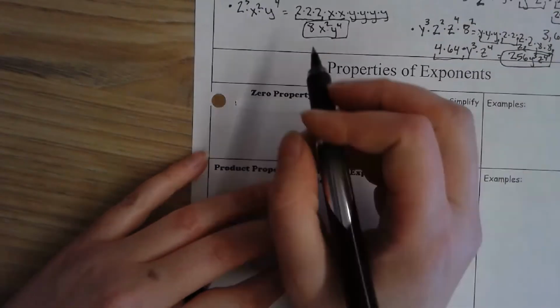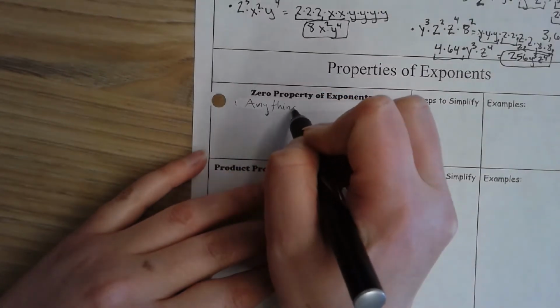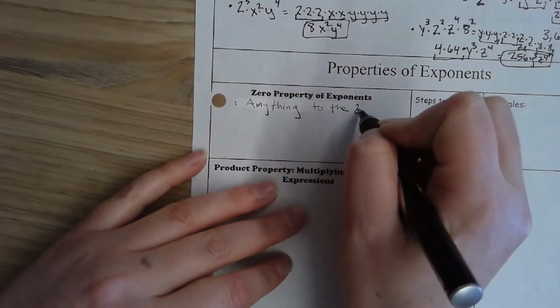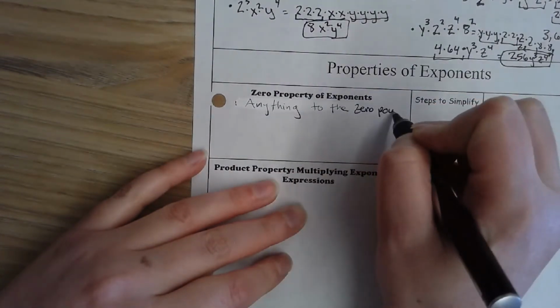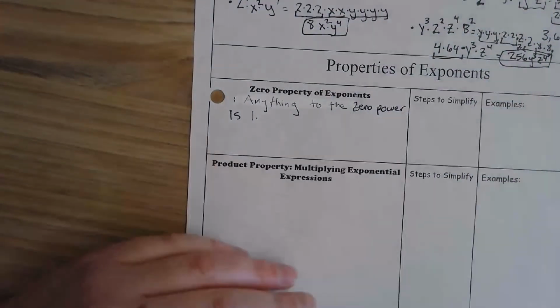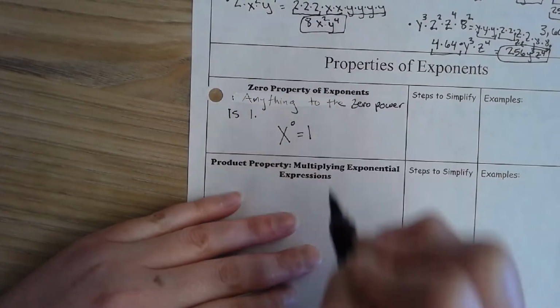So it means anything to the 0 power is 1. That is all it means. So example, x to the 0 power equals 1.